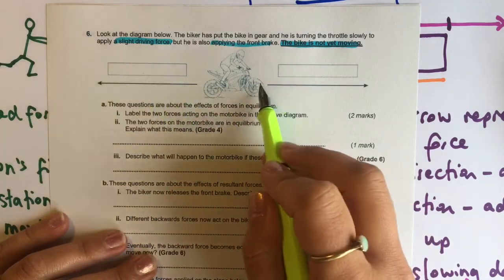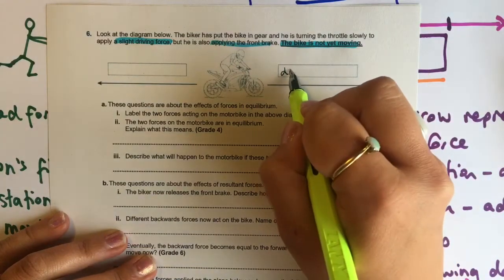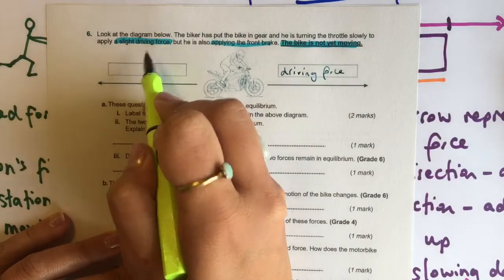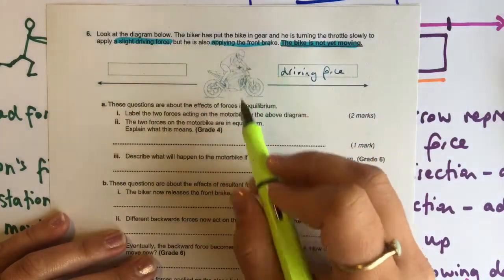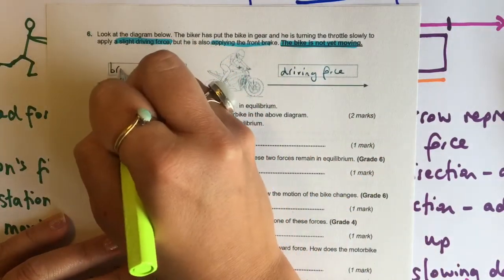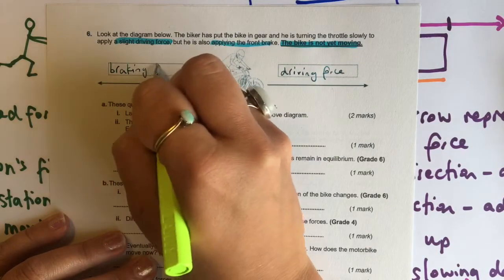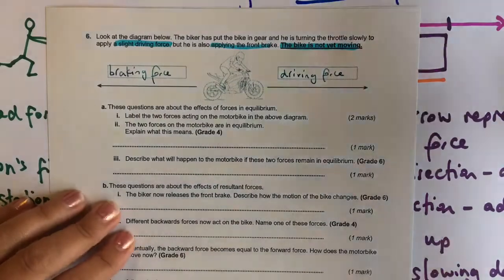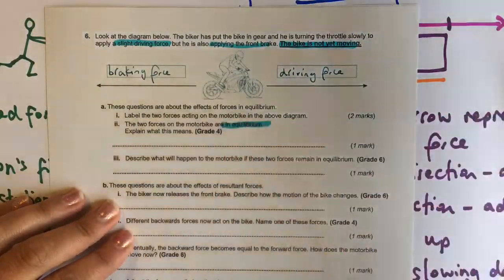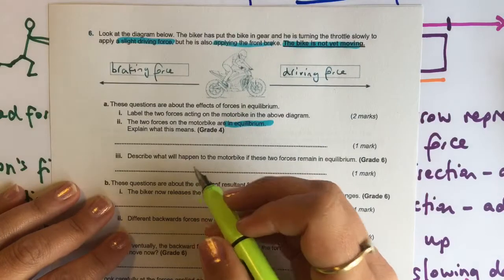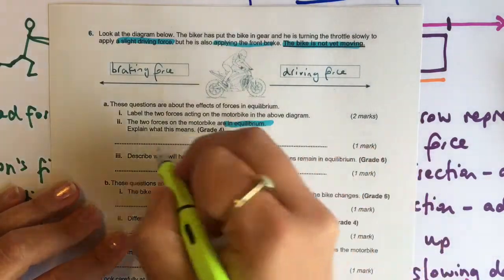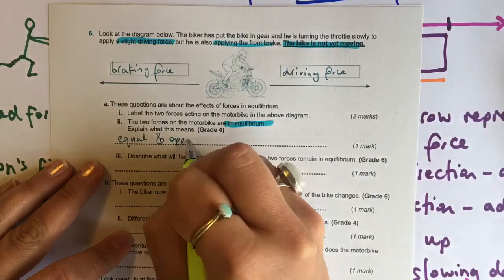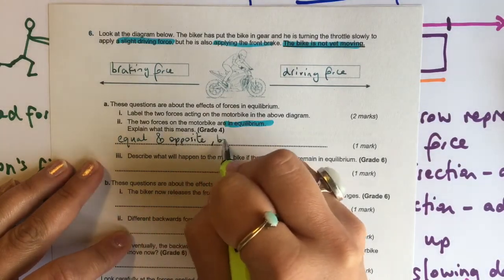So we've got a forwards force, which is the driving force, because it's given to us in the question, slight driving force. He's also applying the front brake. Well, we can call that a braking force, that's fine. Okay, the 2 forces on the motorbike are in equilibrium. Explain what this means. If they're in equilibrium, that means they're equal and opposite. So they're balanced.